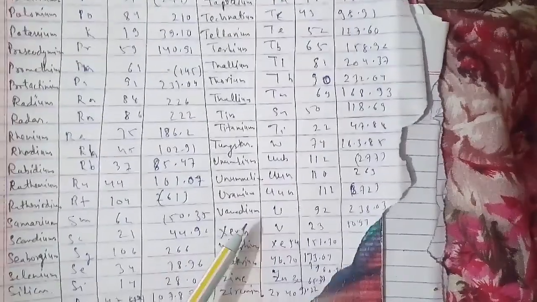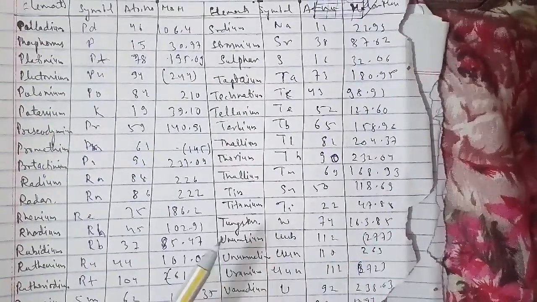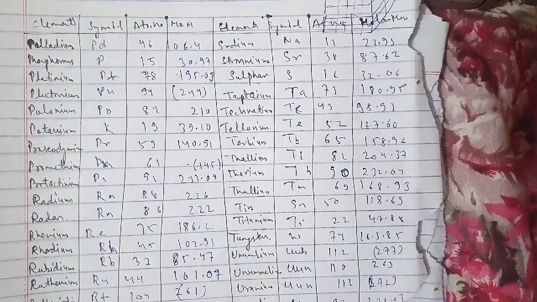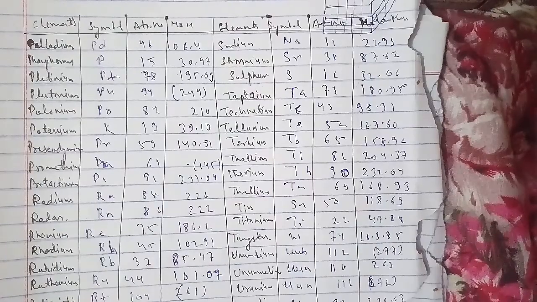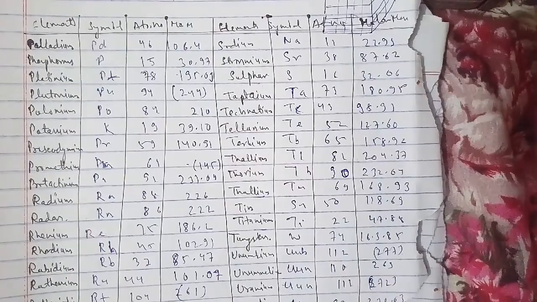Unit 6 is general principles and processes of isolation of elements, that is occurrence of metals, concentration of ore, extraction of crude metal from the concentrated ore, thermodynamic principles of metallurgy, electrochemical principles of metallurgy, oxidation, reduction, refining, uses of aluminium, copper, zinc and iron. Unit 7 we have to cover the p-block elements, that is group 15 elements, dinitrogen, ammonia, oxides of nitrogen, nitric acid, phosphorus, allotropic forms, phosphine, phosphorus halides, oxoacids of phosphorus, group 16 elements, dioxygen, simple oxides, ozone, sulfur, allotropic forms, sulfur dioxide, oxoacids of sulfur, sulfuric acid, group 17 elements, chlorine, hydrogen chloride, oxoacids of halogens, interhalogen compounds, group 18 elements as well.